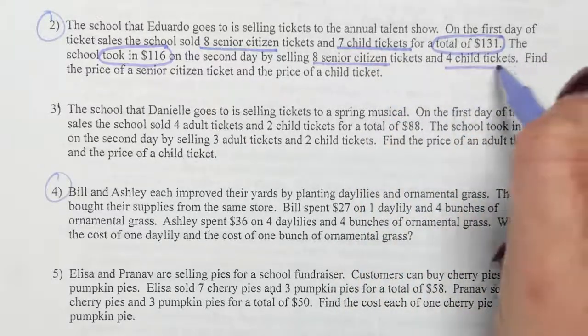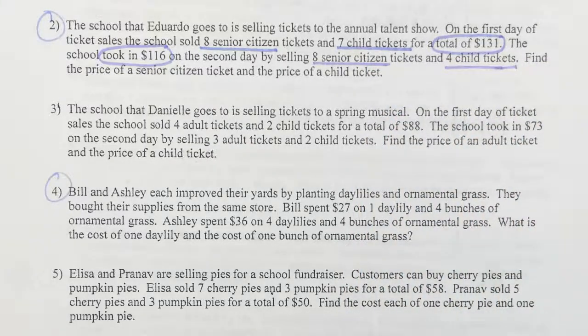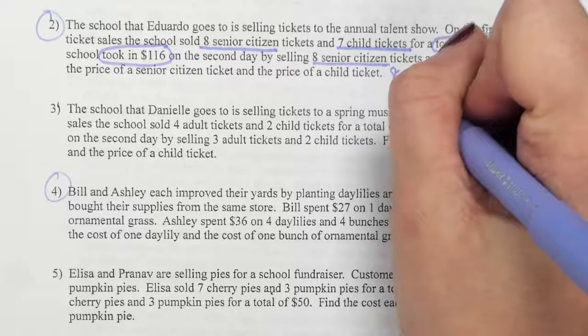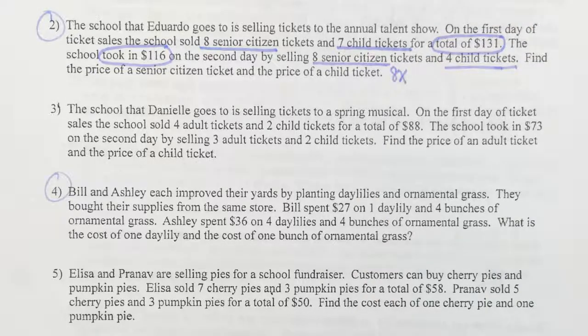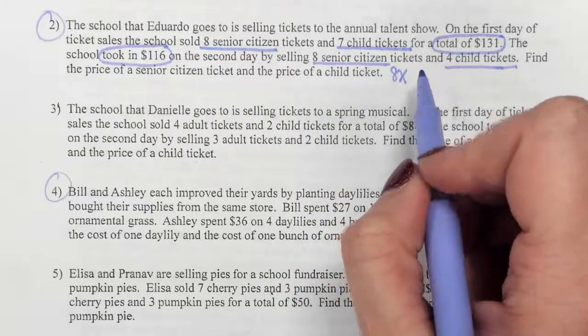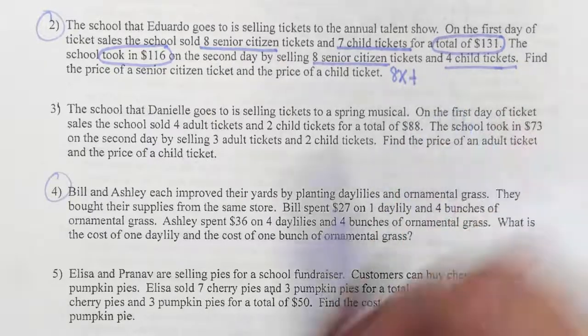Okay, so what's the first number that they give us? 8. 8 senior citizen tickets, right? What letter do you want to use for senior citizen? X. Okay. And then, guys, if you're going to sell senior citizen tickets and child tickets, what are you going to do between these two terms? Add them, subtract them, multiply them, or divide them? You're going to add them, yep.